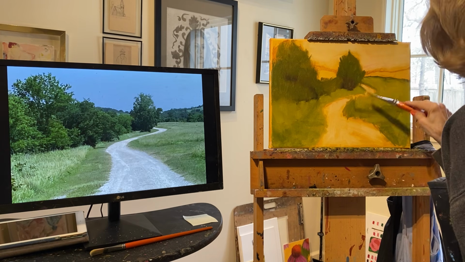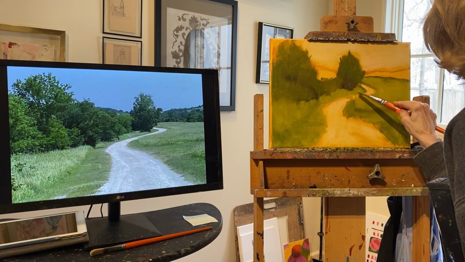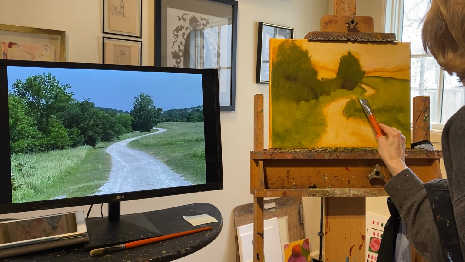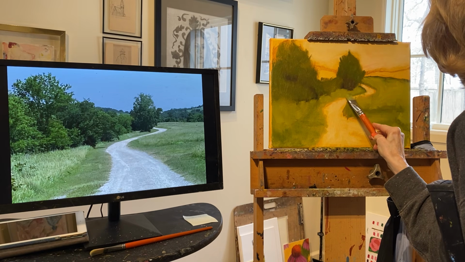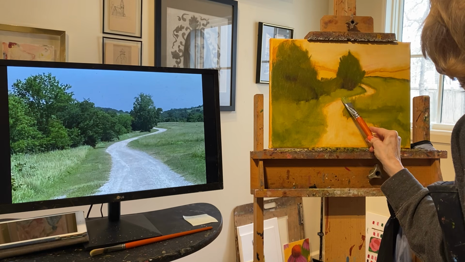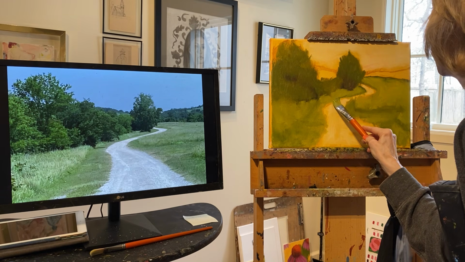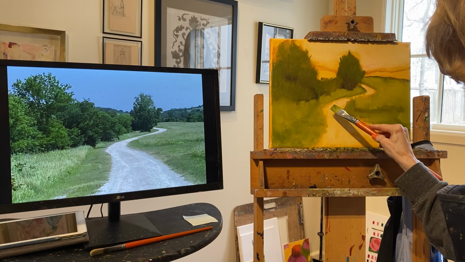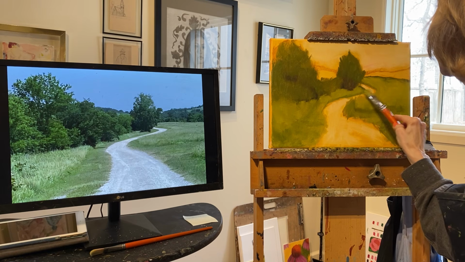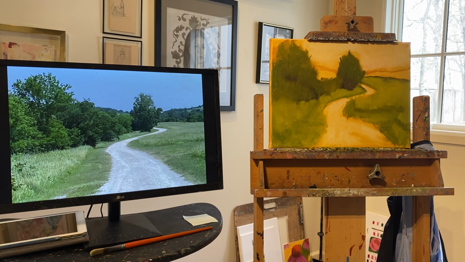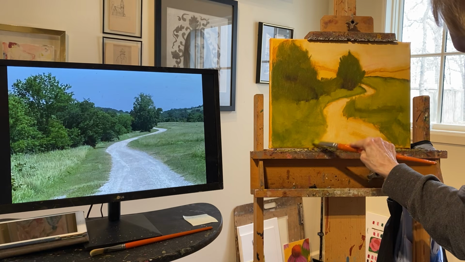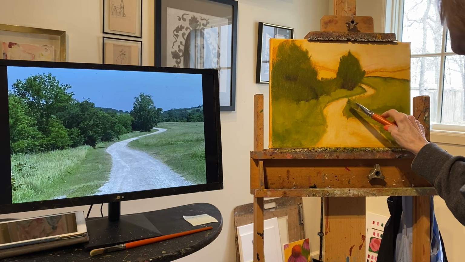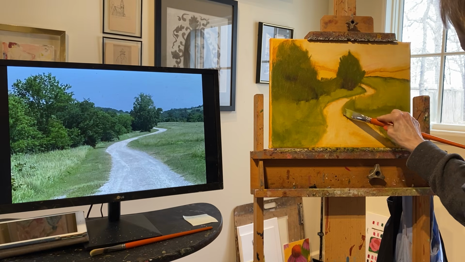And when we're doing these roads, it's kind of normal to lose, in the process, this S curve. Our brain wants to straighten it out, but we don't want a straight road because that could cause a very static looking composition. So just have to go back and make sure that we've got that S curve established.